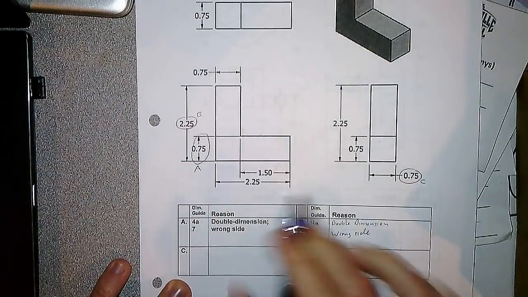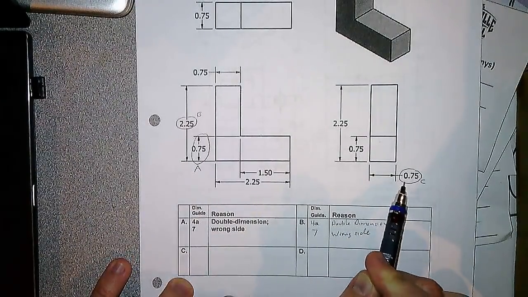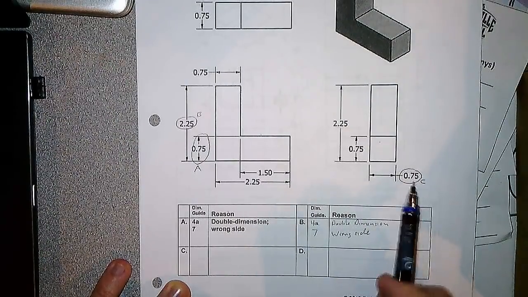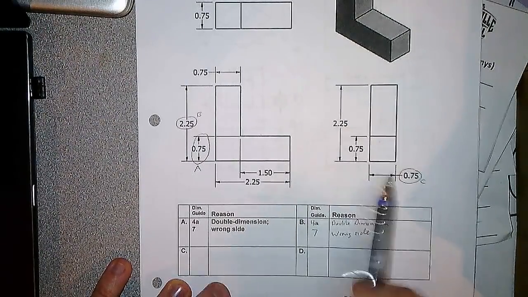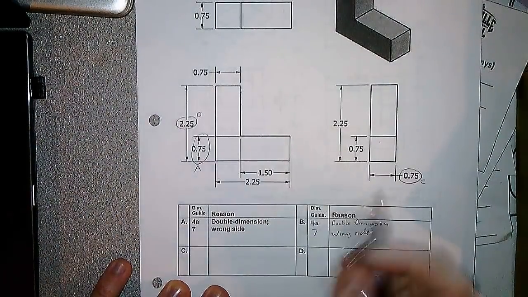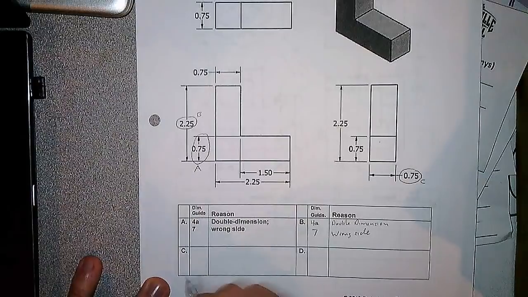Call that C. And this is the same 2 problems, actually. It's a double dimension because the same width is shown right here and right here. And it's also on the wrong side.